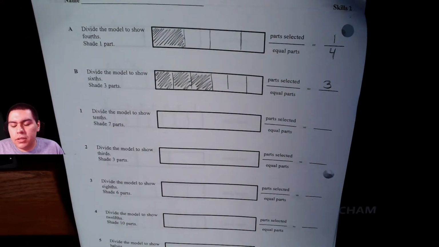And what about the denominator, the bottom part? How many pieces did I divide that rectangle into? Bella? How many pieces did I divide that rectangle into, Bella?